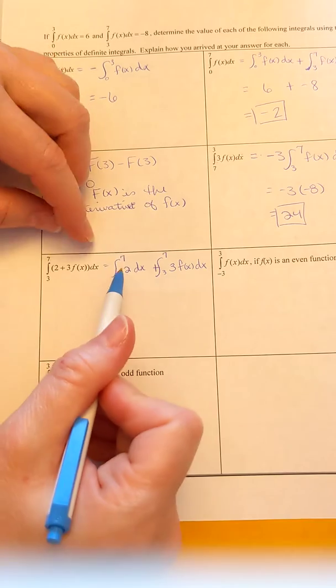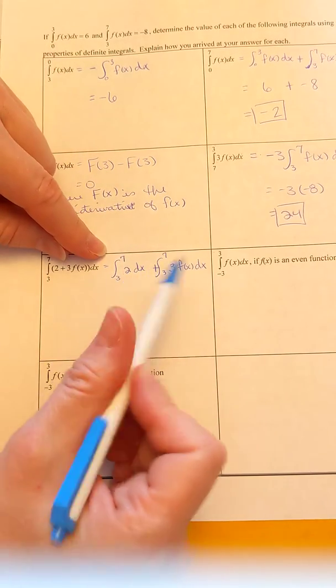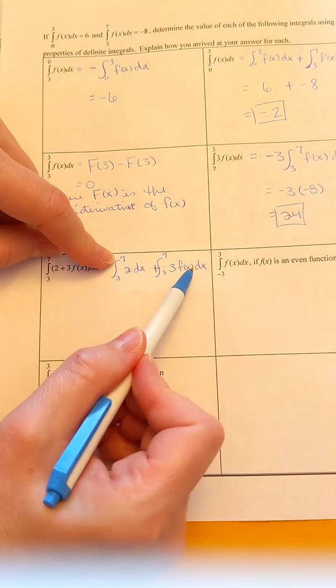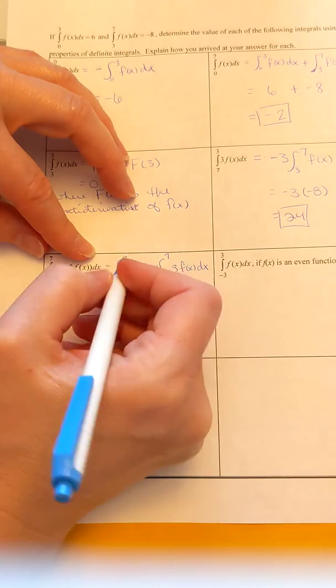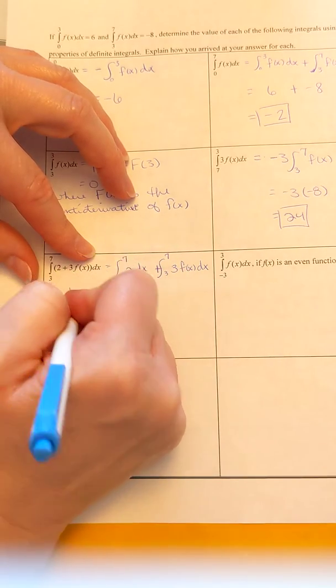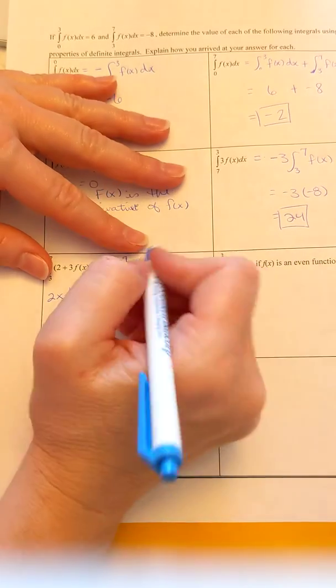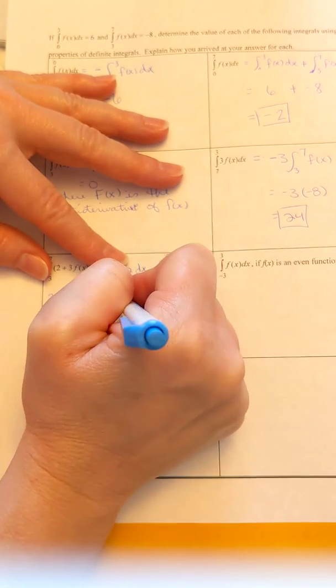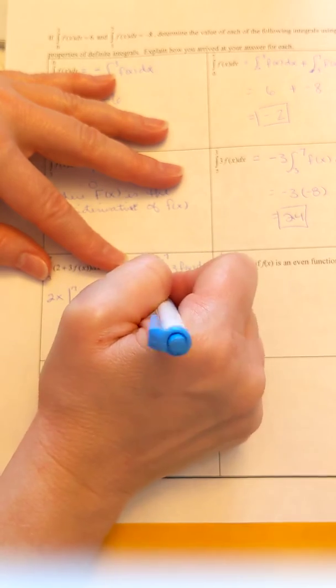All right, so this one I don't have, this is f of x. Like, I know what that one is. But see, this I don't know. So this is going to be 2x from 3 to 7 plus 3 times a definite integral from 3 to 7 of f of x dx.